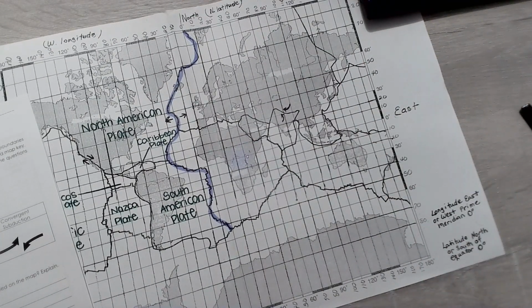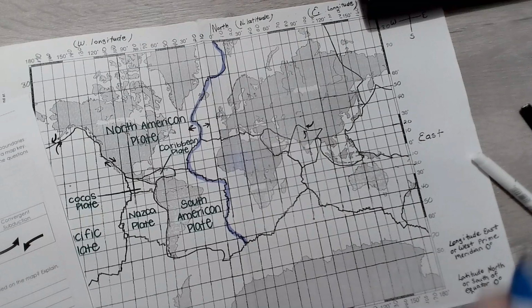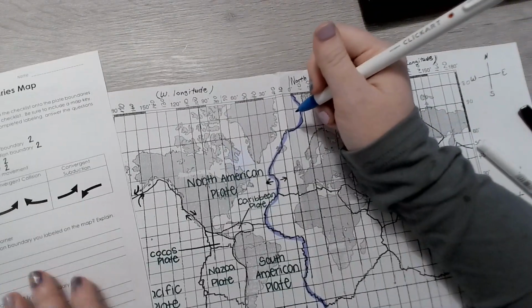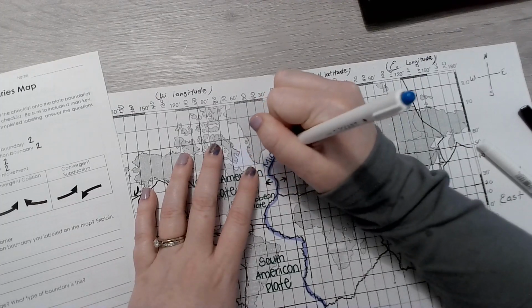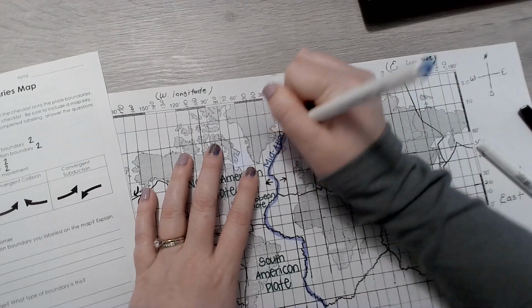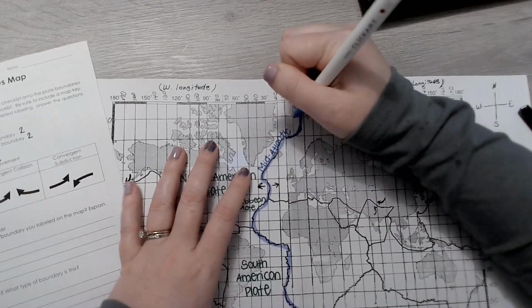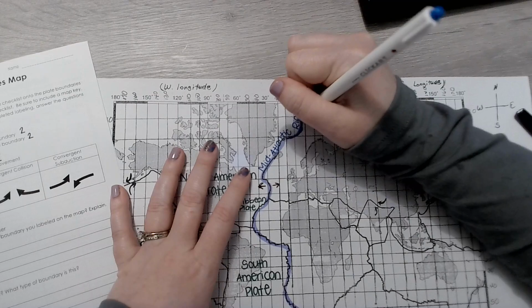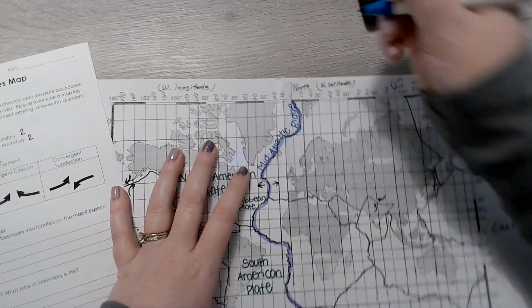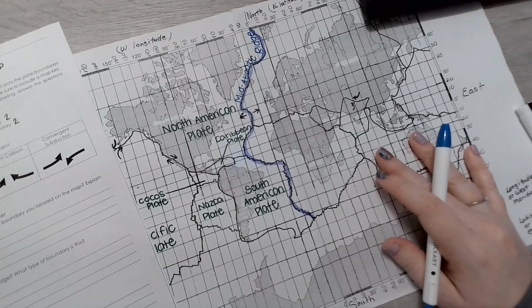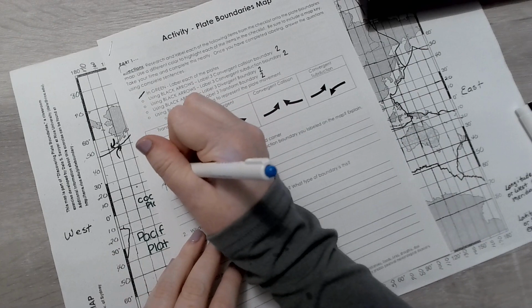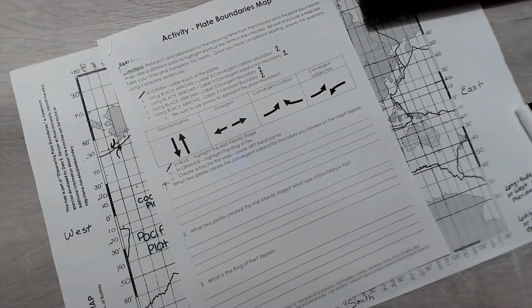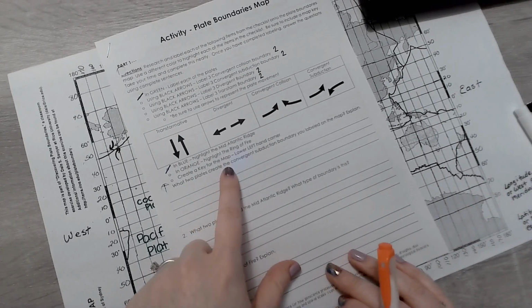Okay? And then I'm also going to make sure that I label this. So this is the Mid-Atlantic Ridge. Okay? So that takes care of this one. And then finally in orange, you are going to highlight the Ring of Fire.